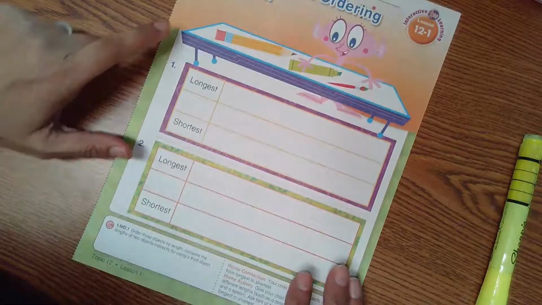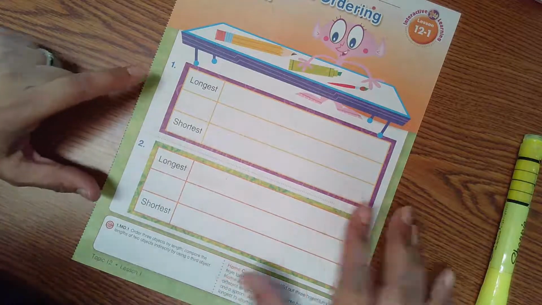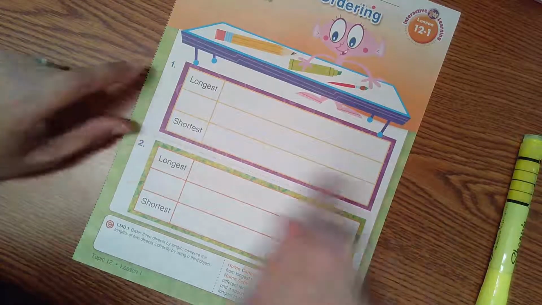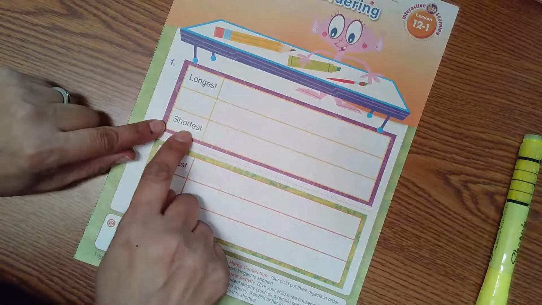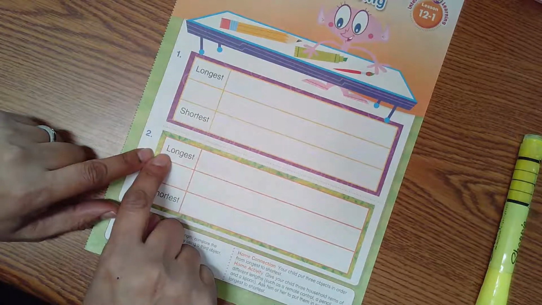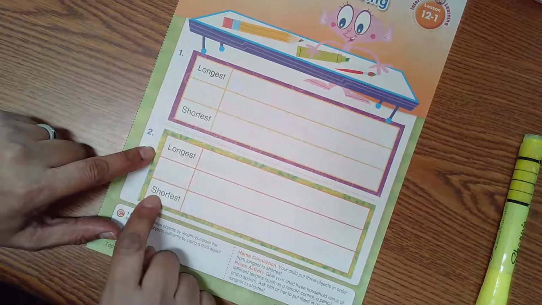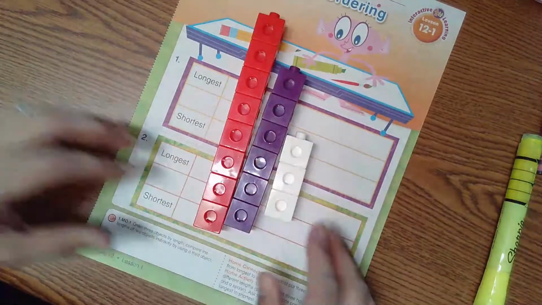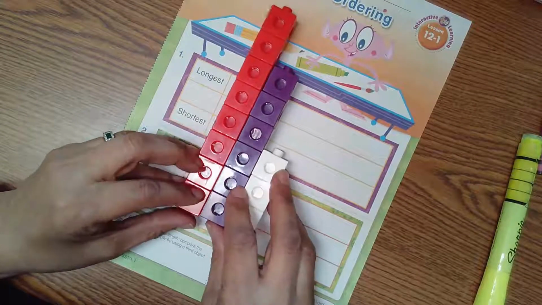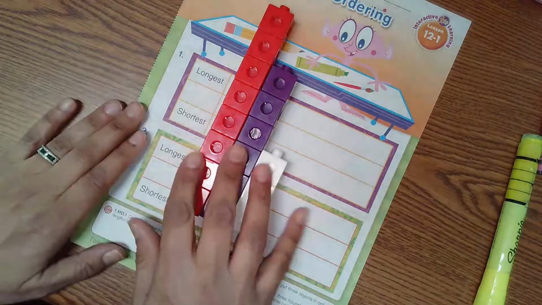As you see over here, we have two boxes, and we have the word longest, and we have the shortest. We have again a second exercise, longest and shortest. So for example, if I have my counters, if you don't have them, you can use anything.